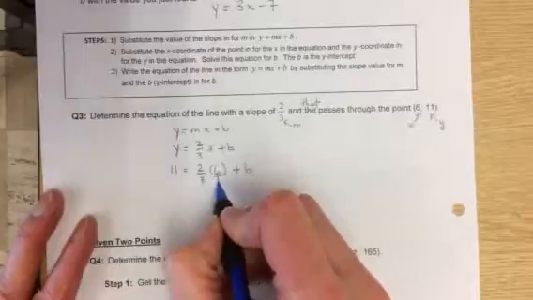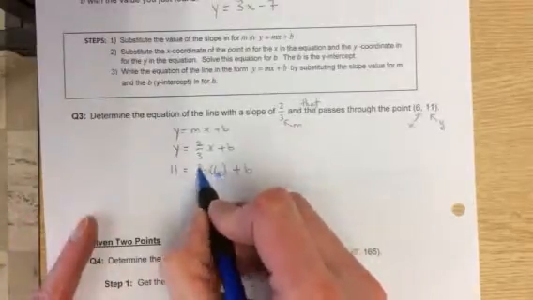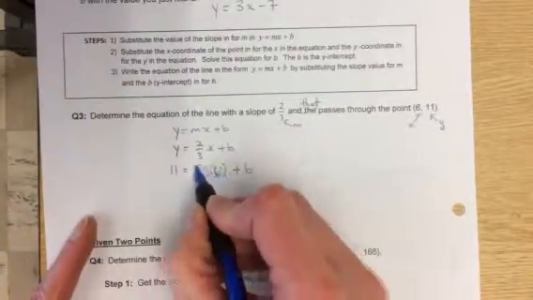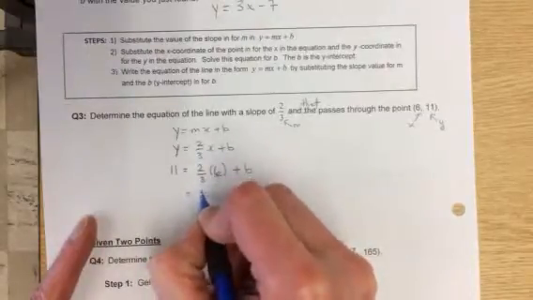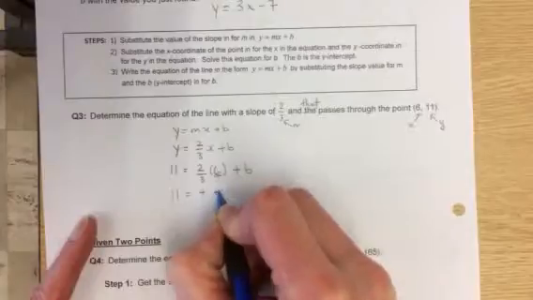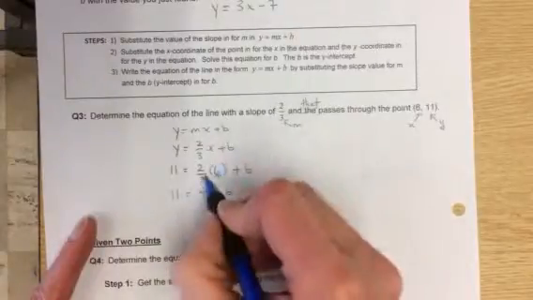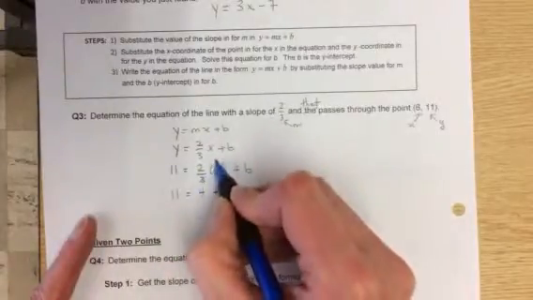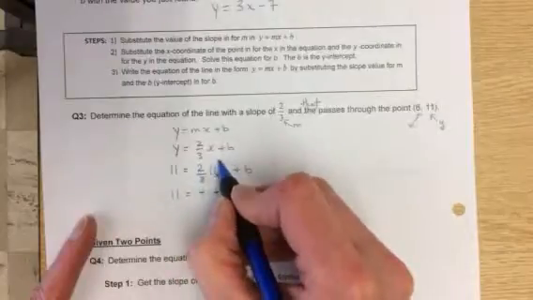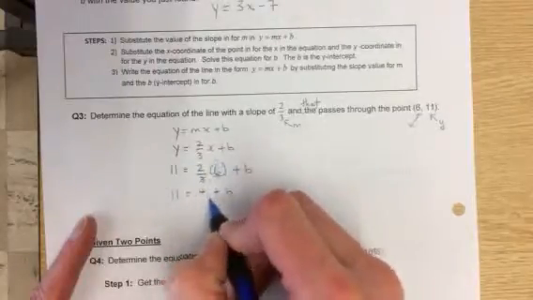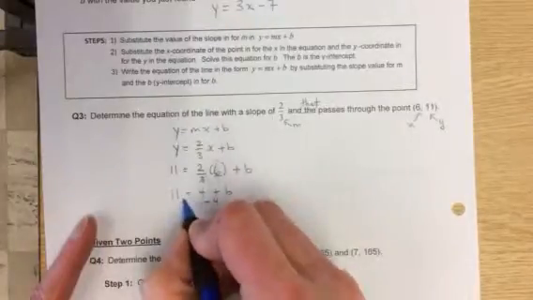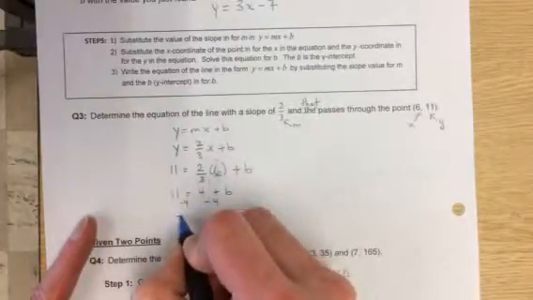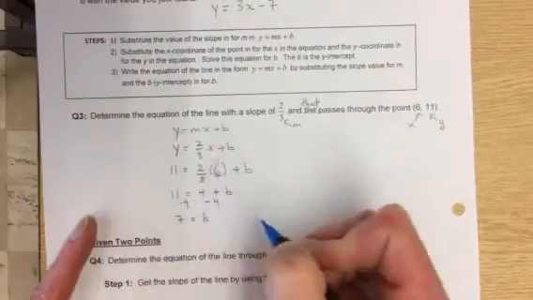To multiply these fractions together, I can multiply my numerators. 2 times 6 is 12, and then 12 divided by 3 would equal 4. Or 3 goes into itself once and into 6 twice. 2 times 2 is 4 over 1, which is just 4. Next step, subtract 4 from both sides. 11 take away 4 is 7 equals b.